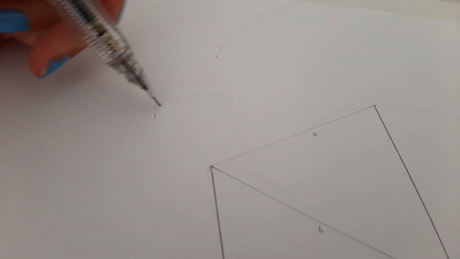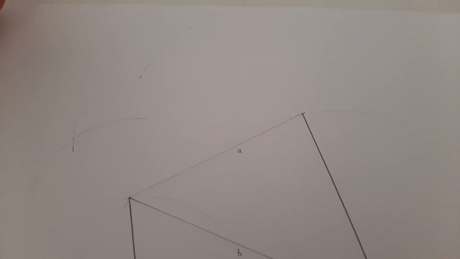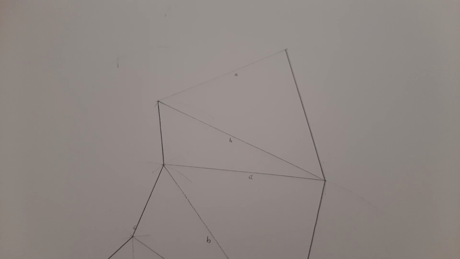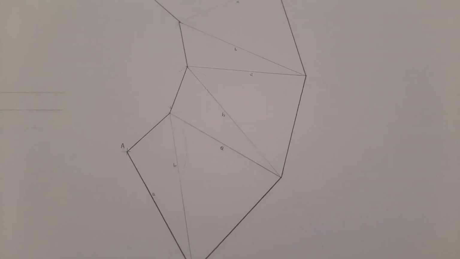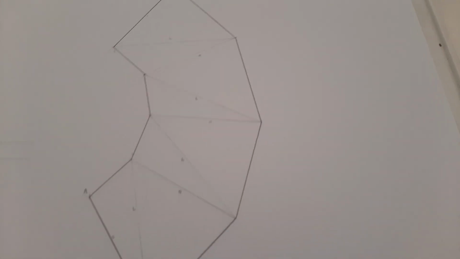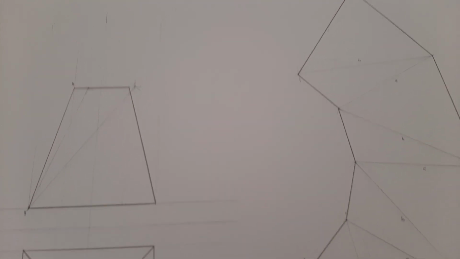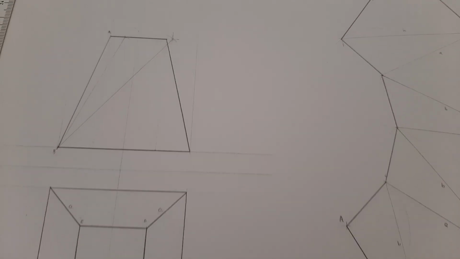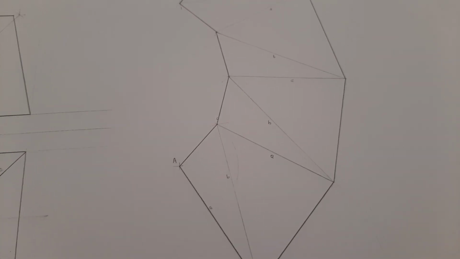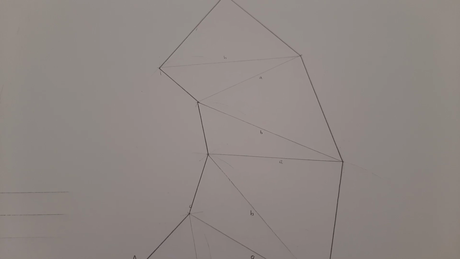You can draw your B line here, but that's basically it. Then you'll be finished. I'm going to draw that for you. Okay, and when you're done, it will look like this. It's actually really simple. It's one of the easier topics, and it's quite quick as well. So that's just how you do it, and I hope that this helped you do your transition pieces.